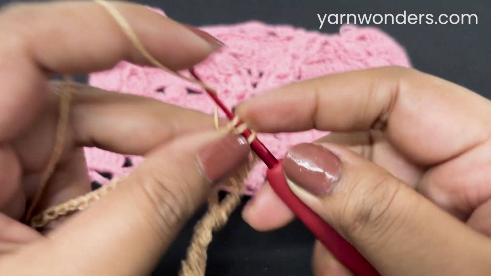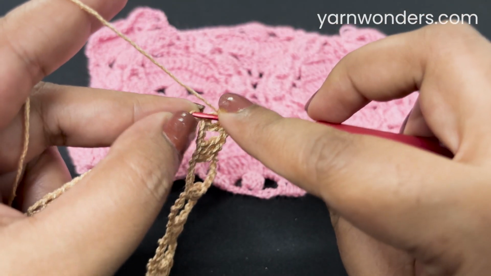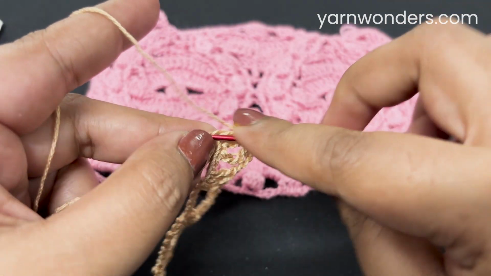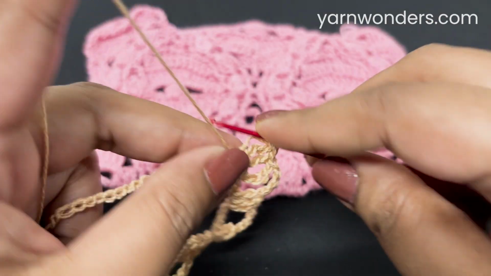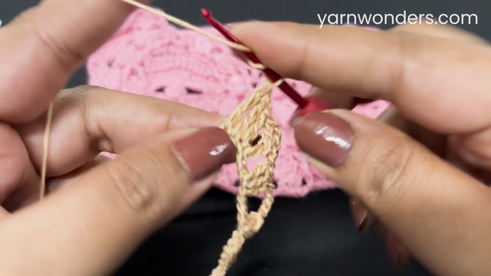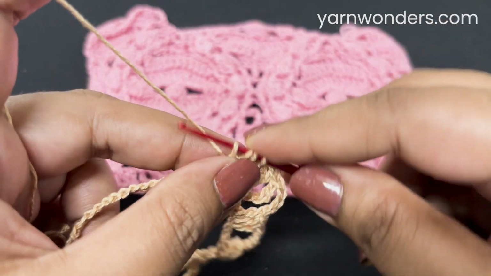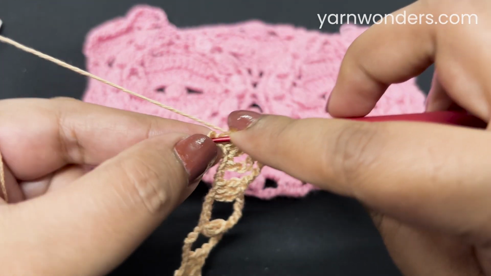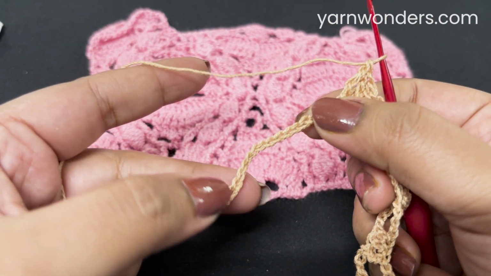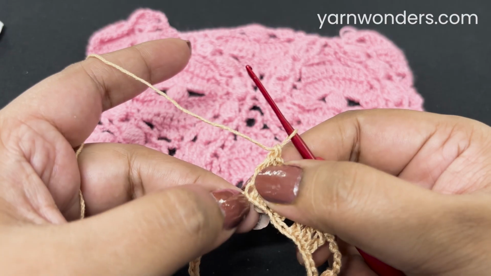That is, if you have more stitches, say if you have done a multiple of 29 times 5 or 6, you will be continuing to make these stitches from the 5 triple crochet to this particular 5 triple crochet till you are left with 15 stitches.